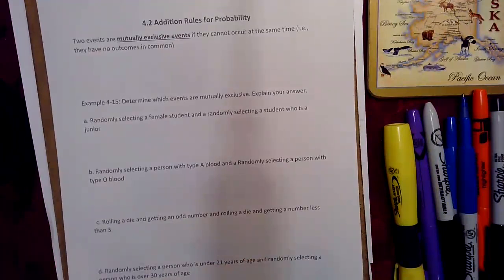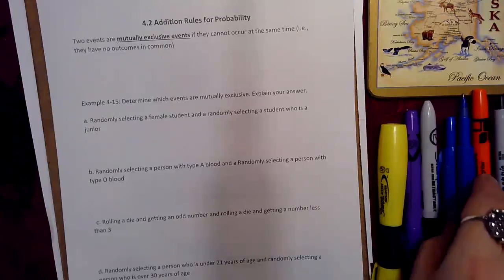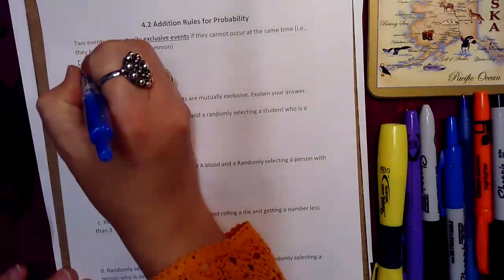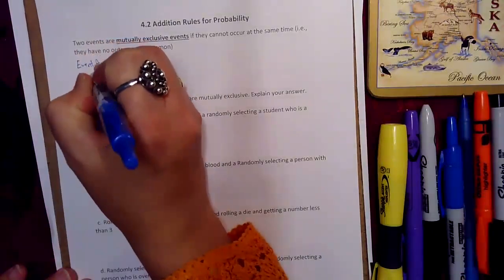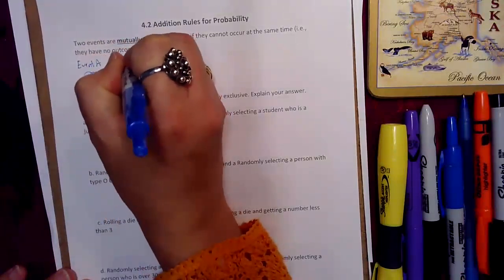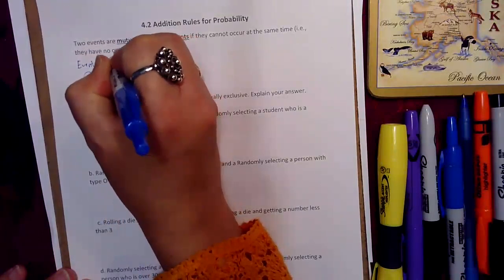All right, so it starts off with some definitions, mutually exclusive events. Two events are considered to be mutually exclusive events if they cannot occur at the same time. For example, if they have no outcomes in common. So a picture of that would look like this. Event A, event B.